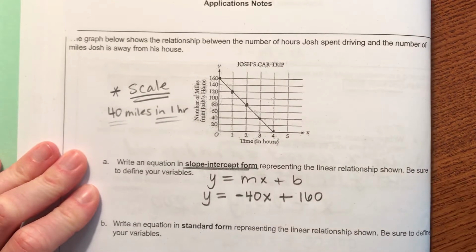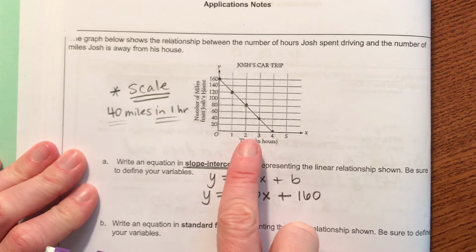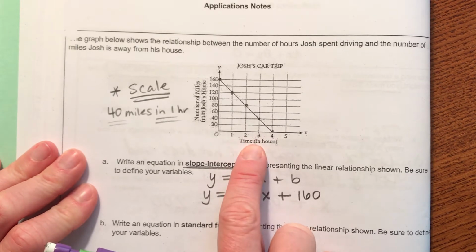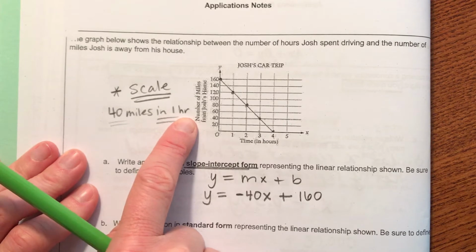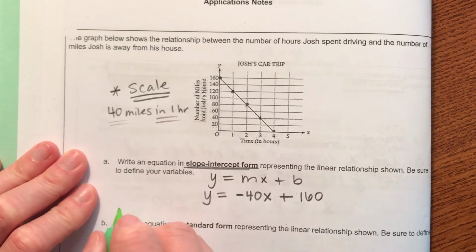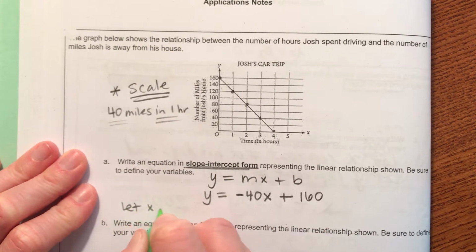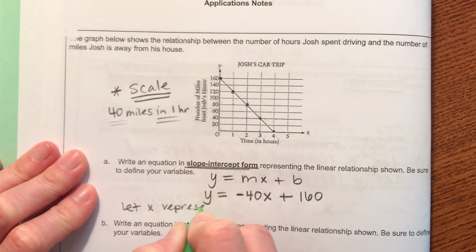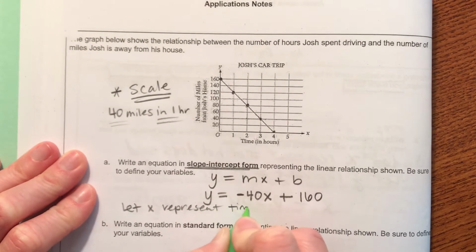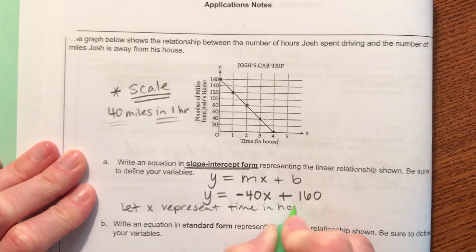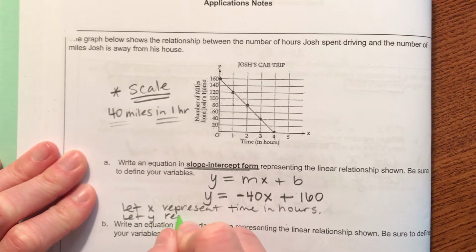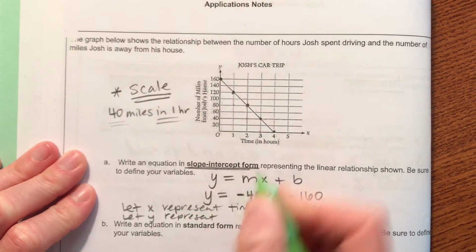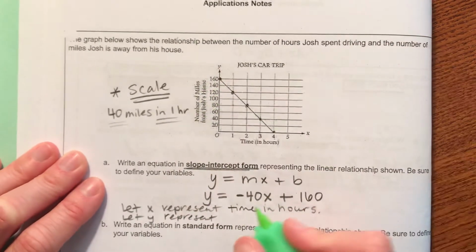Be sure to define my variables. Well, this is going to be even easier because I have my variable labeled on my x-axis, and my variable recorded on my y-axis. So I'm going to say let x represent time in hours, and then let y represent number of miles from Josh's home.